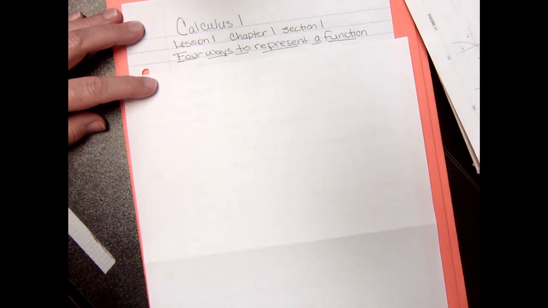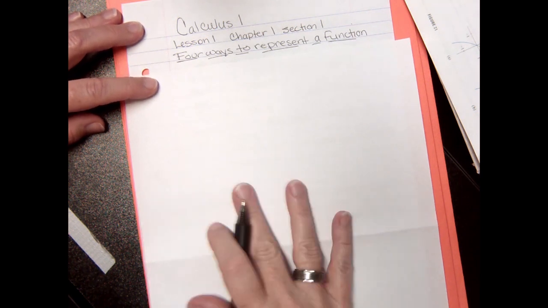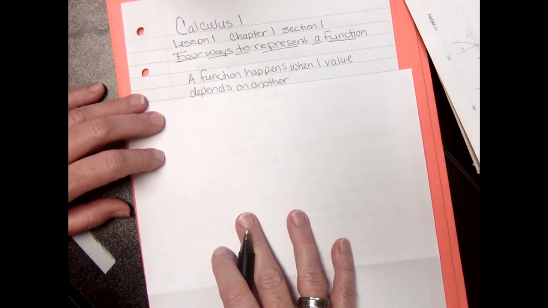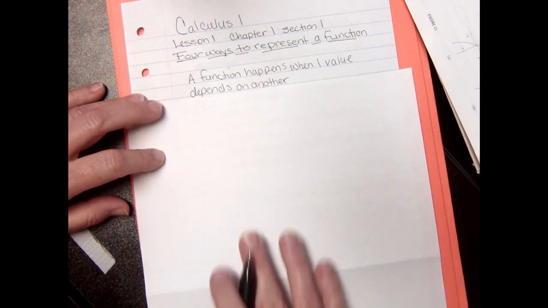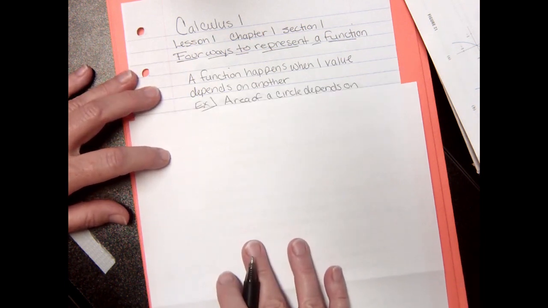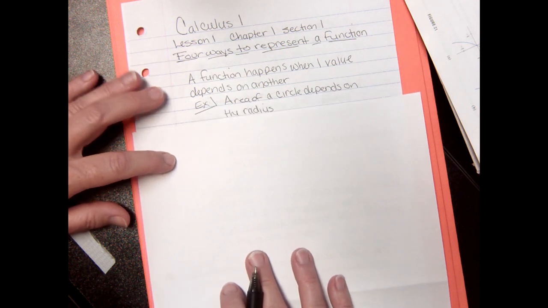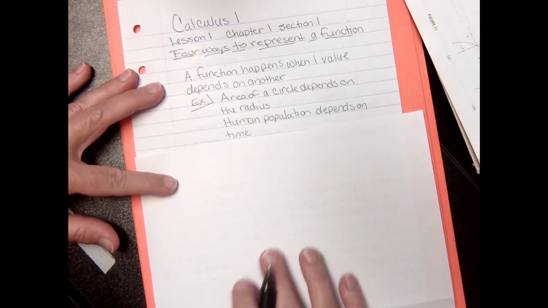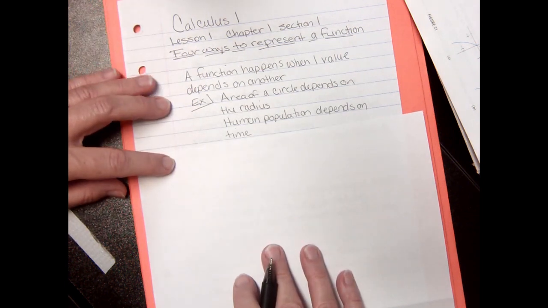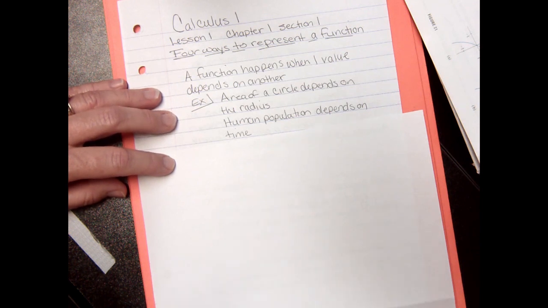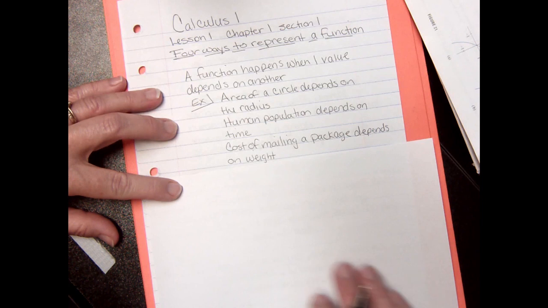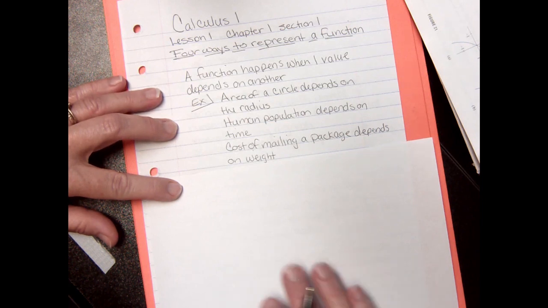We're going to talk about 4 ways to represent a function. So first, let's talk about what a function does, or what it looks like. A function happens when one value depends on another. For example, the area of a circle depends on the radius. Human population depends on how much time goes by. I know there are other things that could be confounded variables, but we're going to look at this particular one. Cost of mailing a package can depend on the weight. So those are examples of functions.